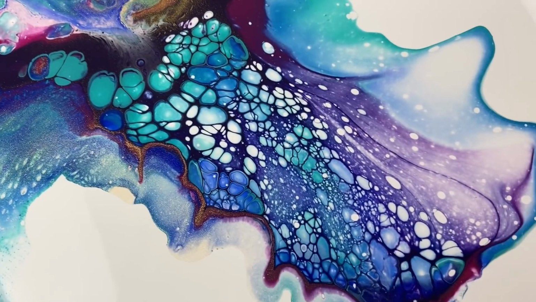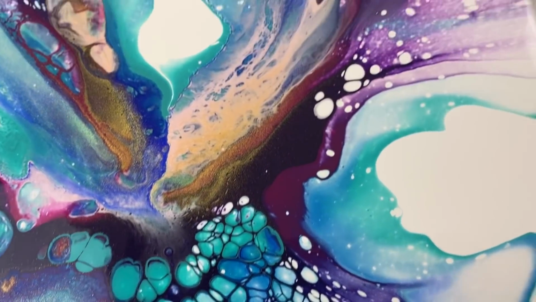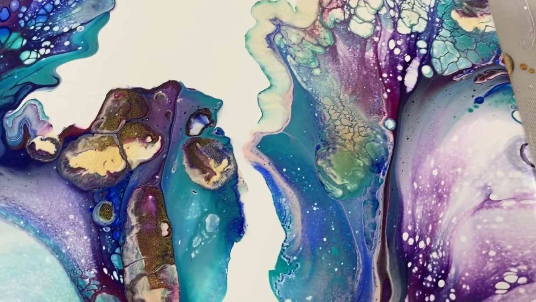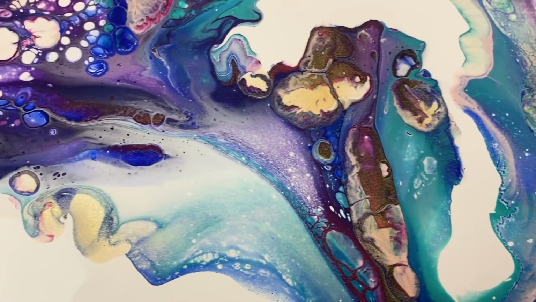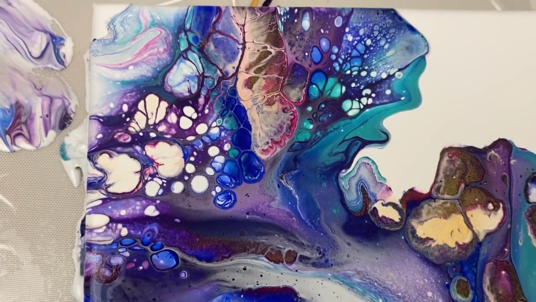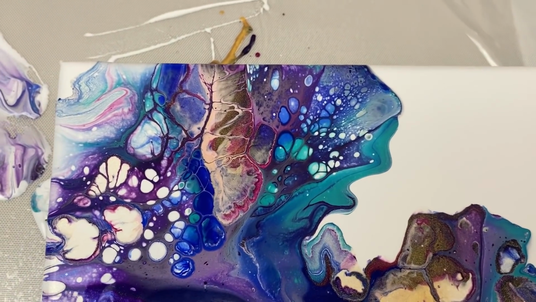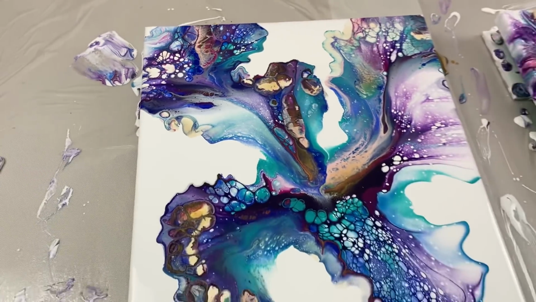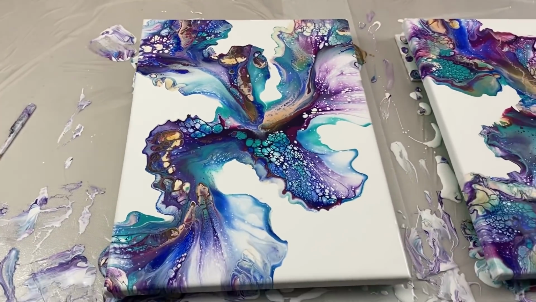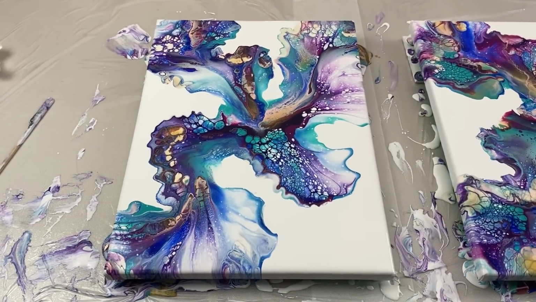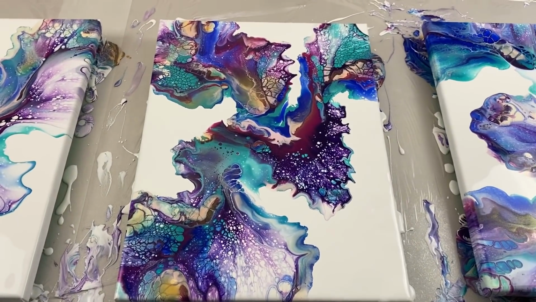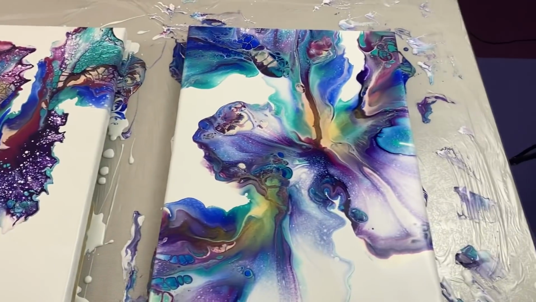Look at that. They're not white cells with the exception of over here, but a lot of the cells are colored cells, which is really nice. So 3 different Floetrols and 3 different outcomes, really big different outcomes. So there you have 1, there you have 2, and there you have 3.